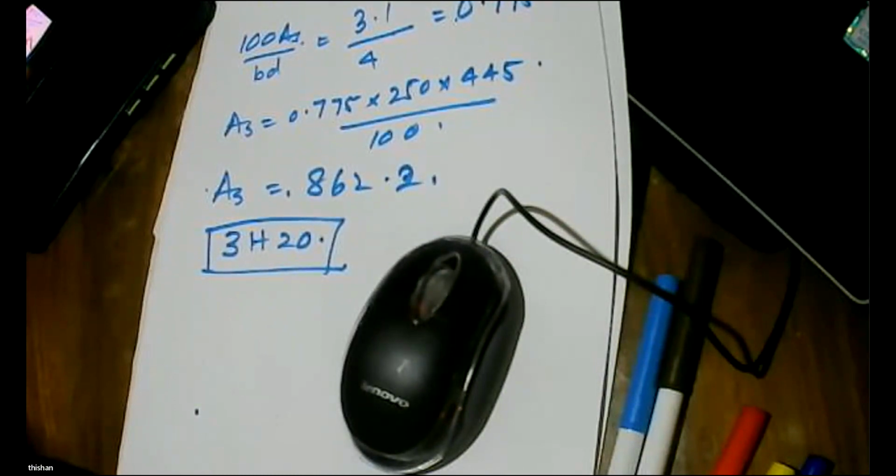Got it, Bandhu? Okay, sir. Yes, sir. Got it. We calculated it this way, then we go in the reverse direction, sir.